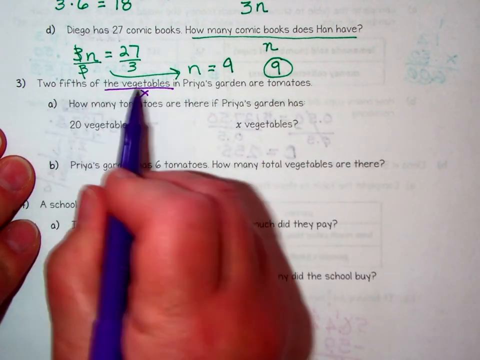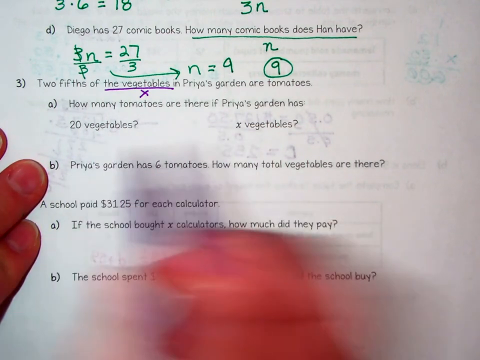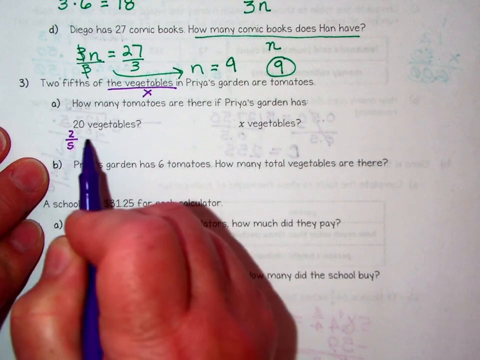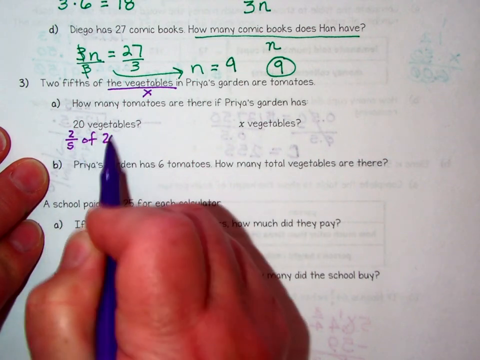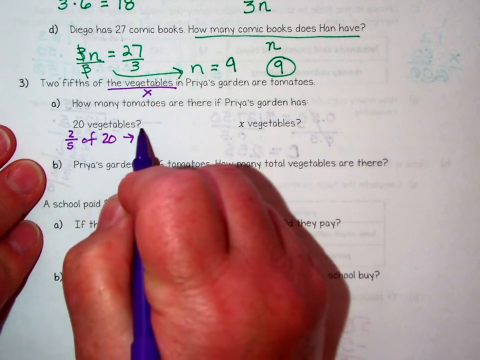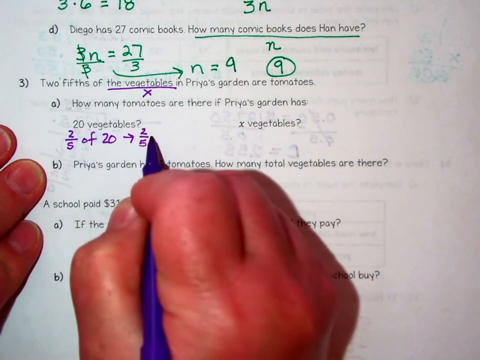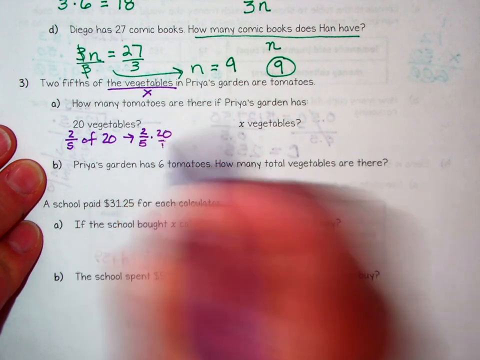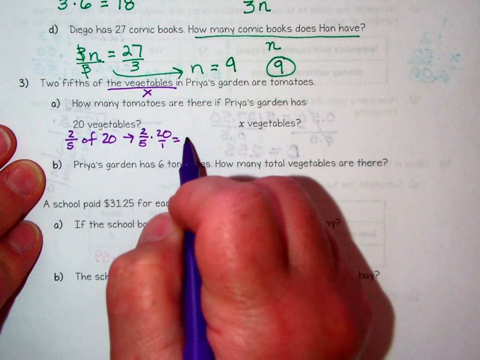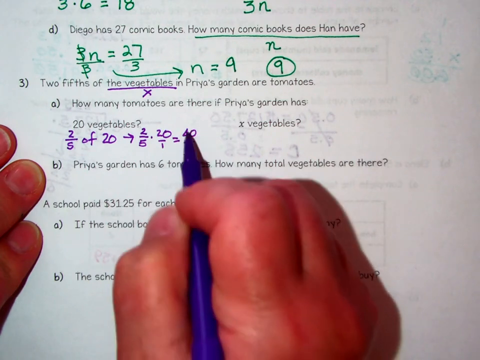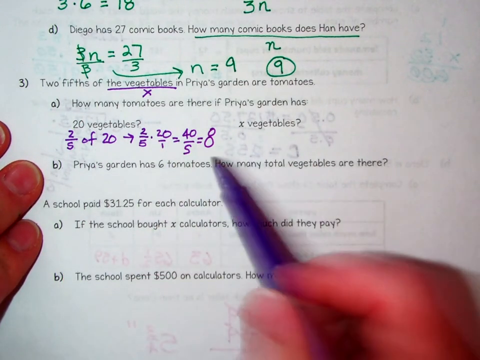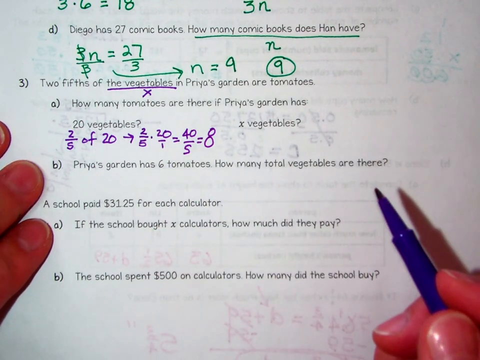So 2/5 of 20 is going to be the number of tomatoes. So 2/5 of 20, and in math, of translates into multiplication. So I have 2/5 times 20. I'm going to put that over 1. And when I multiply straight across, I get 40 over 5. And 40 divided by 5 is 8. So if there's 20 vegetables, 8 of them are tomatoes.